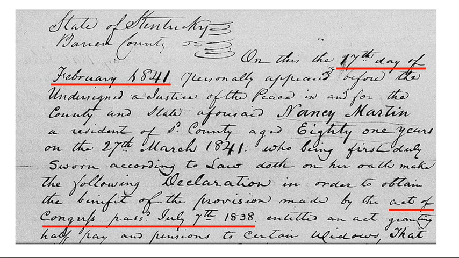Now, this is within the same application of Benjamin Martin, but this is his wife, Nancy. So on the 17th day of February, 1841, she appeared, Nancy Martin. She's 81. Her birthday will be the 27th of March that year.